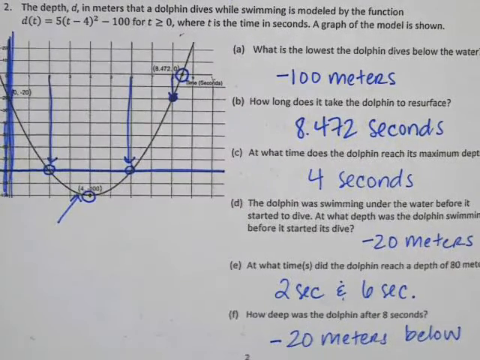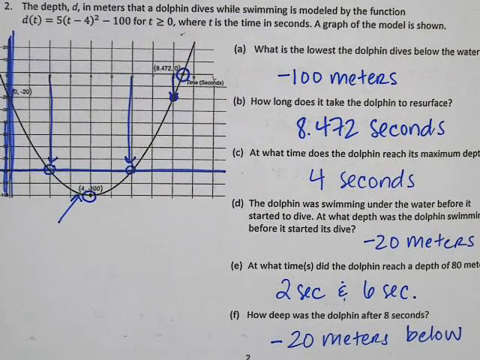All right, nice job, guys. That's modeling with parabolas.